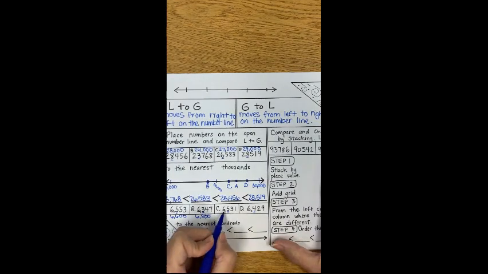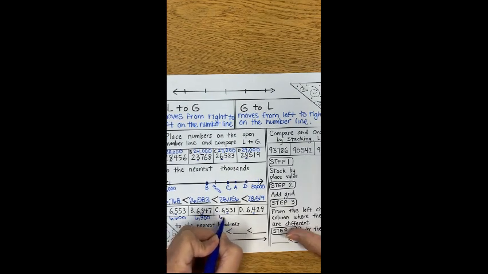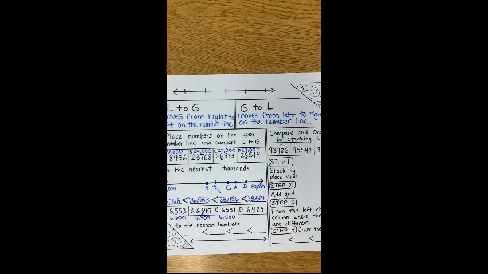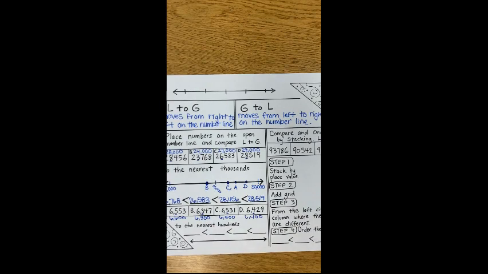Okay, here I have a 5 in my hundredths place, but when I look next door, I have a 3. That 3 tells me let it rest. It's going to stay the same, so 6,500. Okay, and last one, I have a 4 in my hundredths place. When I look next door, this 2 tells me let it rest. So it's also going to stay a 4 to estimate to 6,400.